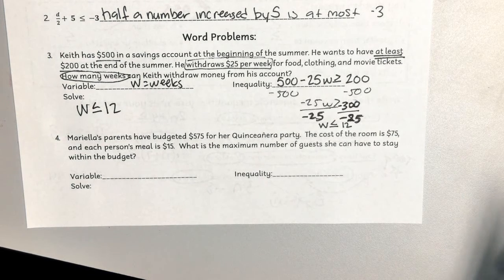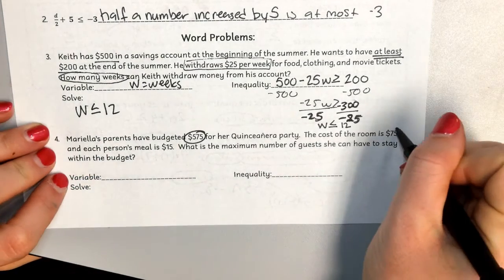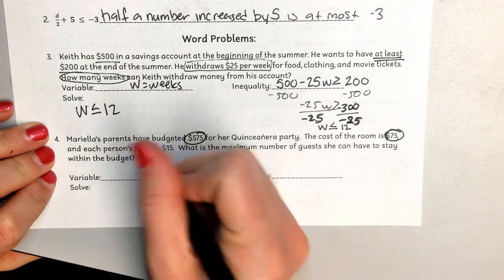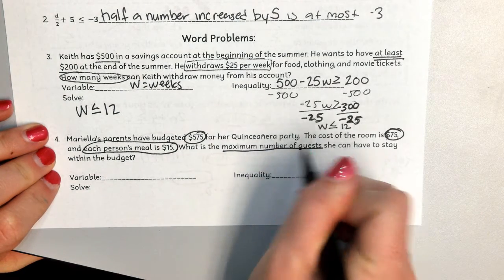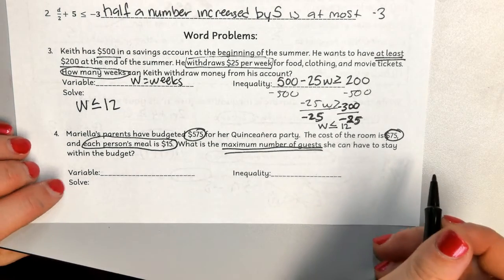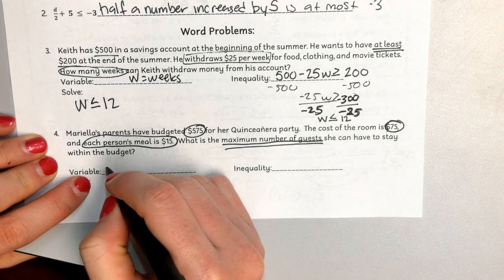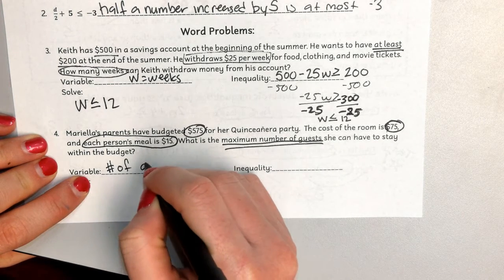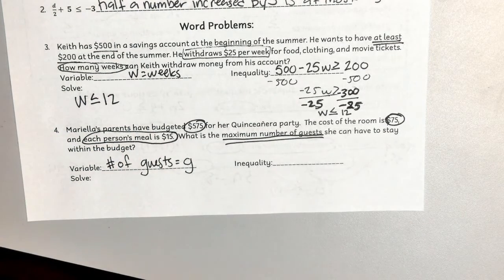Alright, last one. Mariella's parents have budgeted $575 for her quinceañera party. The cost of the room is $75, and each person's meal is $15. What is the maximum number of guests she can have and stay within the budget? What are we looking for? A maximum number of guests. So we can use G for the variable. You could use X. It's not a big deal.